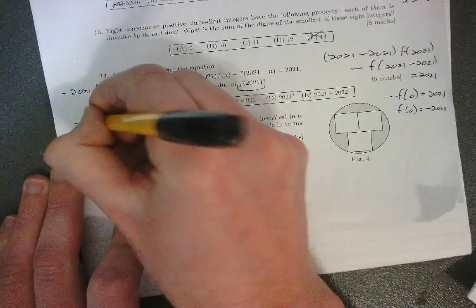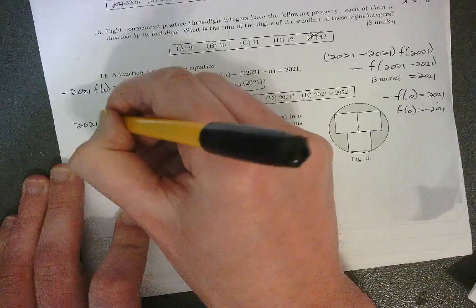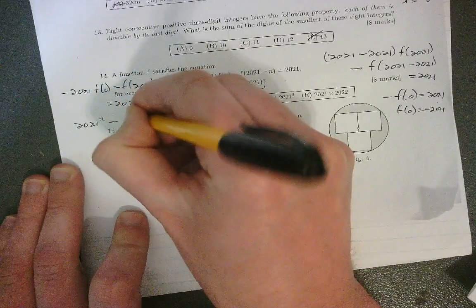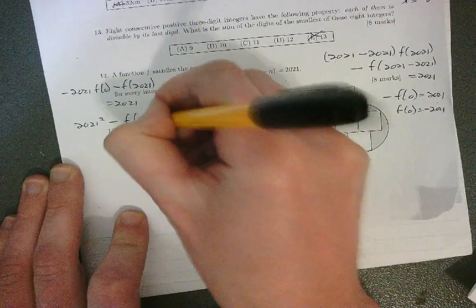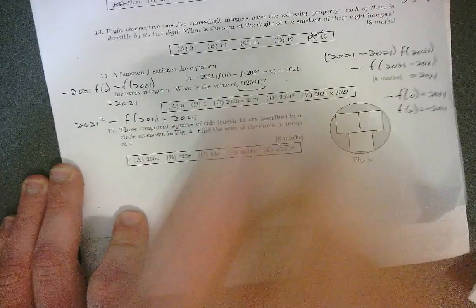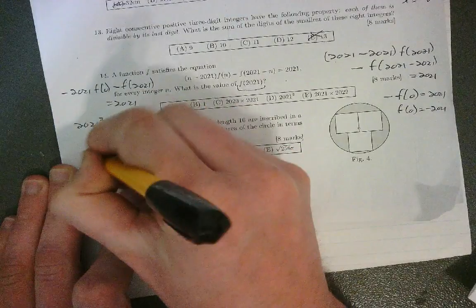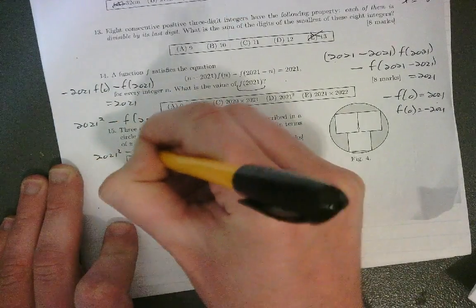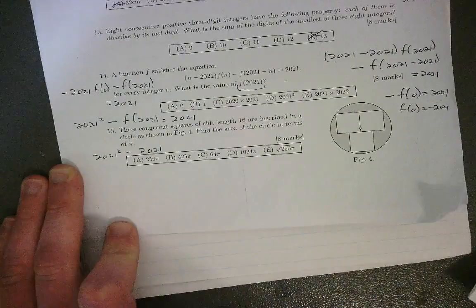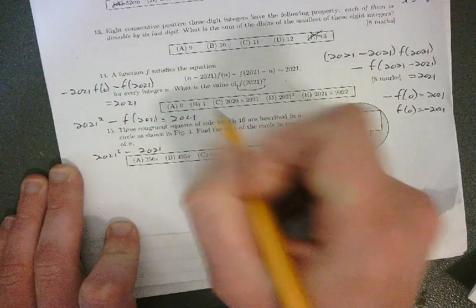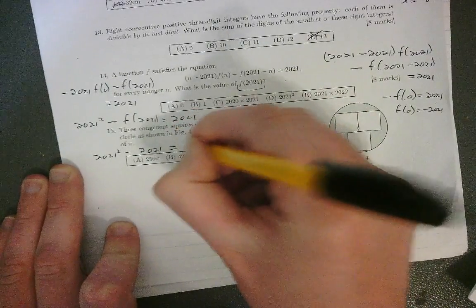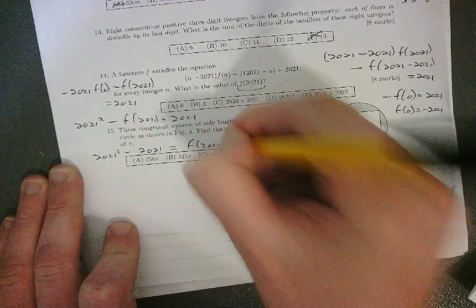This becomes 2021 squared minus the f of 2021 equals 2021, and rearranging we get 2021 squared minus 2021 equals f of 2021.